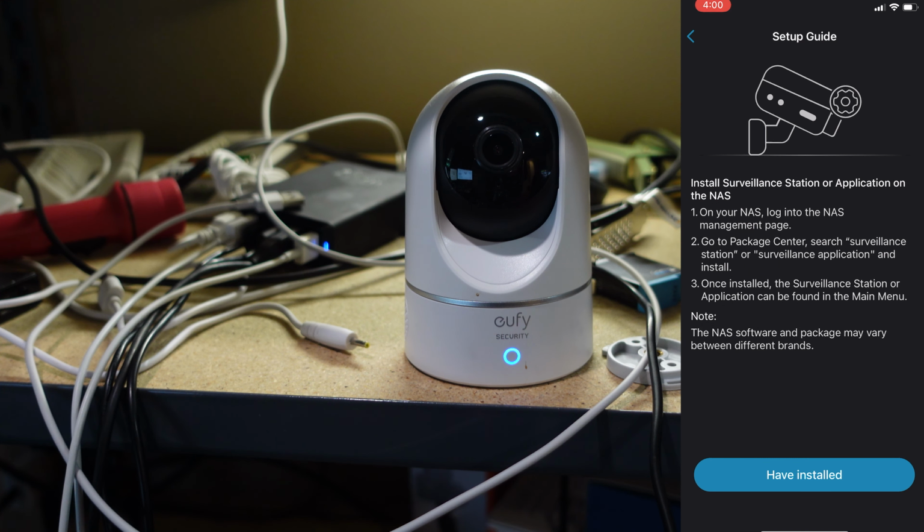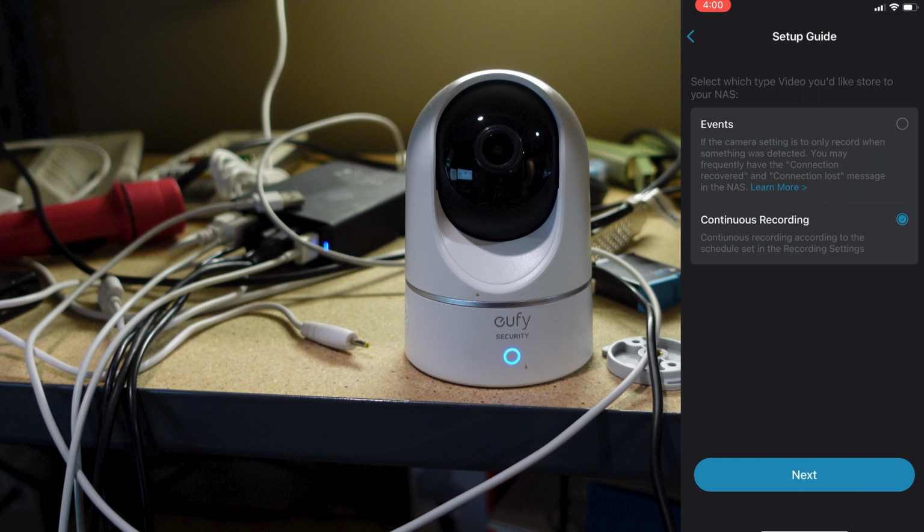Here you can see that we are able to choose between relaying motion events or continuous recording. I'm going to choose continuous recording, but if you're worried about storage space on your Blue Iris machine or detracting from your wireless internet experience, event recording may be more appropriate for you.